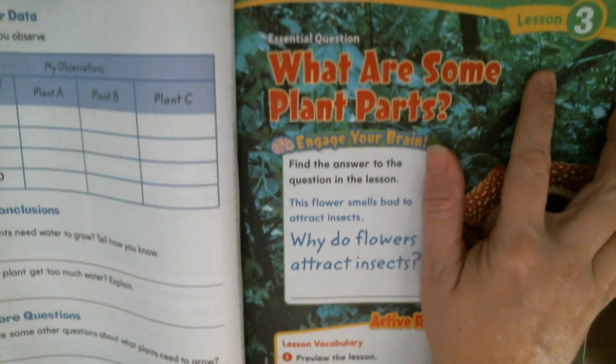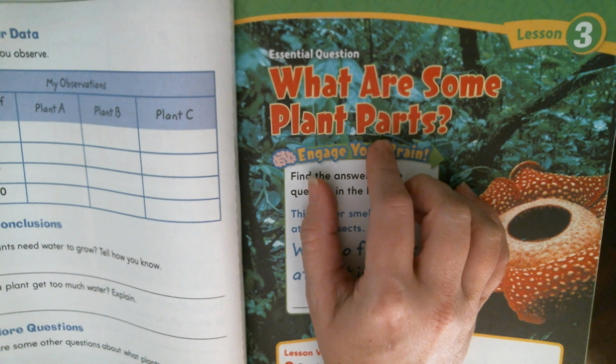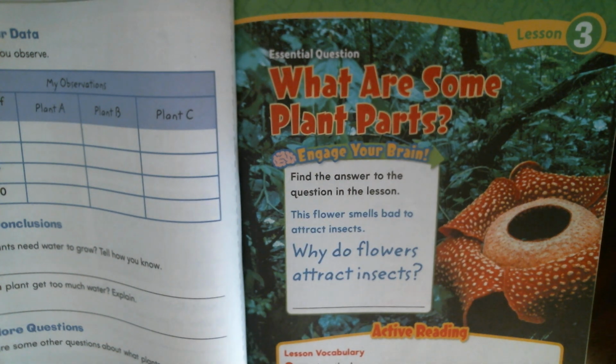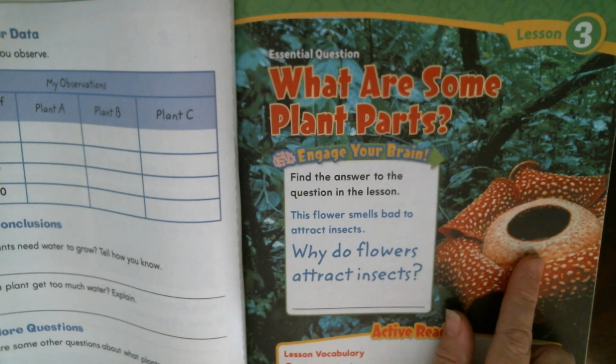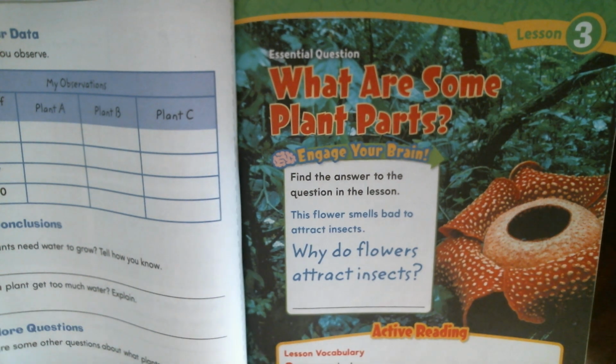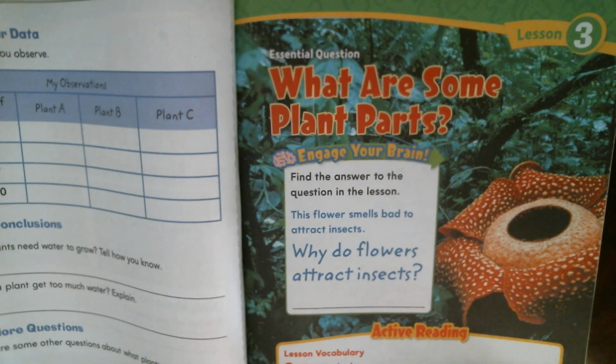Okay. So we're actually doing lesson 3 today. Our essential question, what are some plant parts? Okay, so one of the things you have to know in second grade is not just the parts of the plant, but what the parts actually do, how they work and help the plant. All right, so this flower smells really bad, and it does it so it can attract insects. And we kind of talked about this when we did our unit on the pumpkins earlier in the year. And we talked about why flowers need to attract insects.